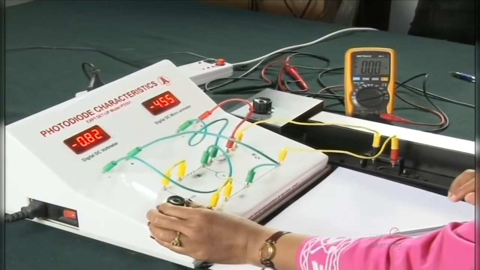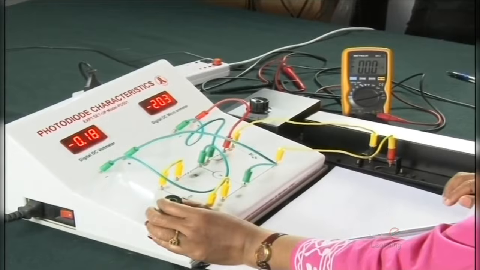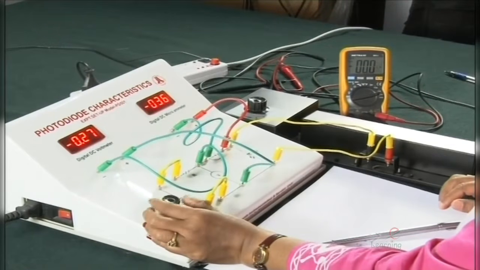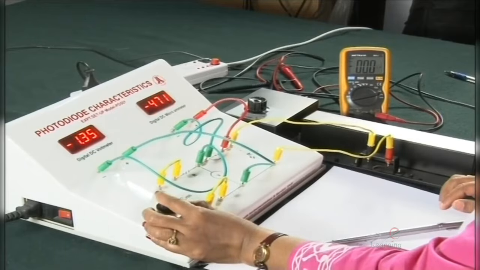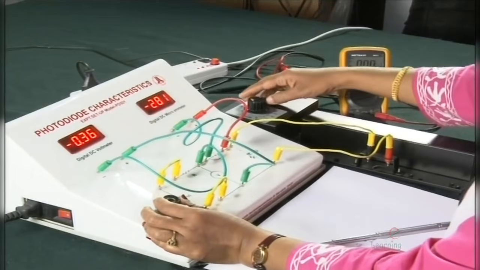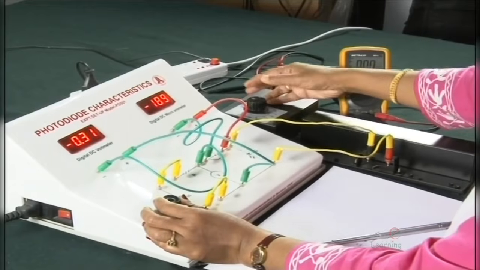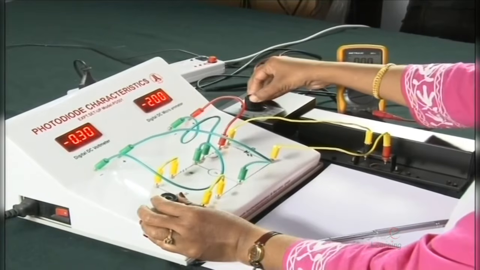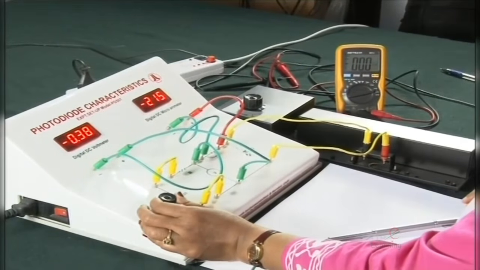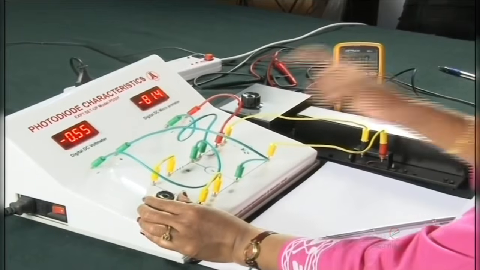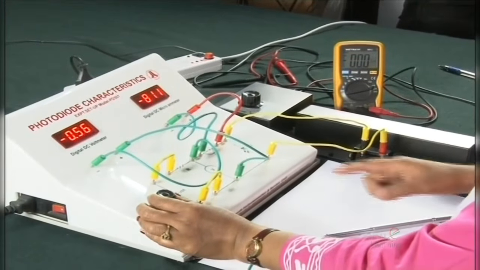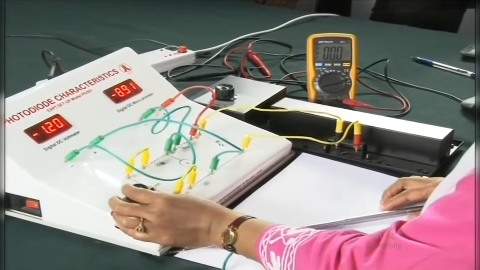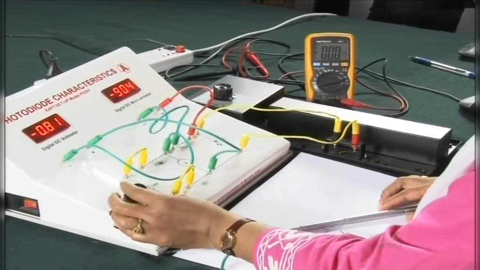Keeping the illumination at 10 milliwatts, repeat the experiment with another level of illumination, say 20 milliwatts. You observe that the current through the junction is increasing for the same set of variations of voltages. Record the corresponding readings and tabulate them.